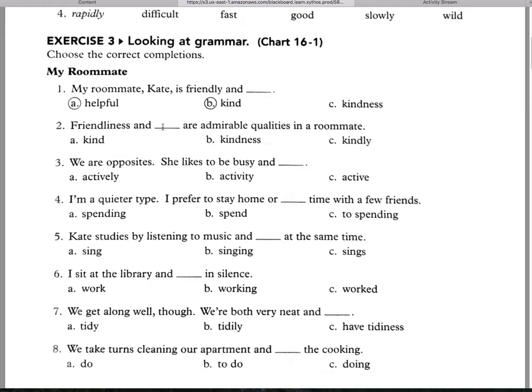Friendliness and blank are admirable qualities in a roommate. What do you think? Kind? Kindness? Kindly.